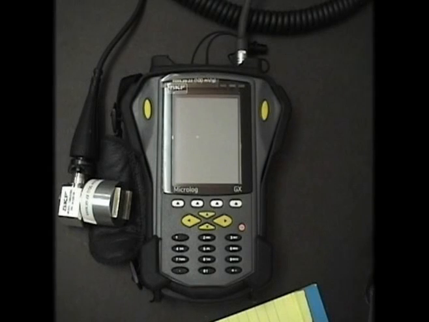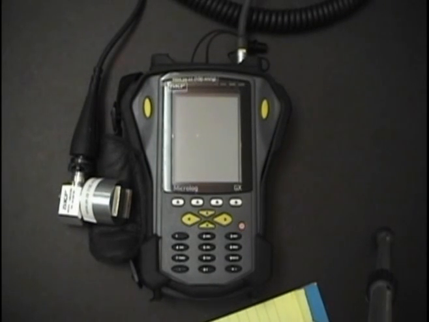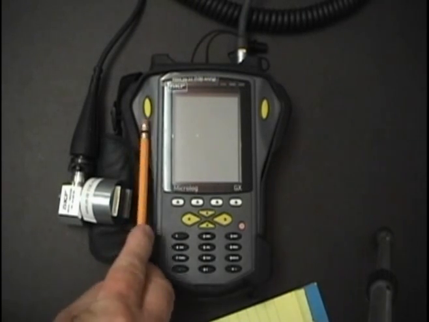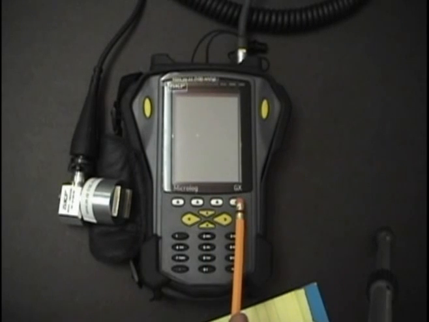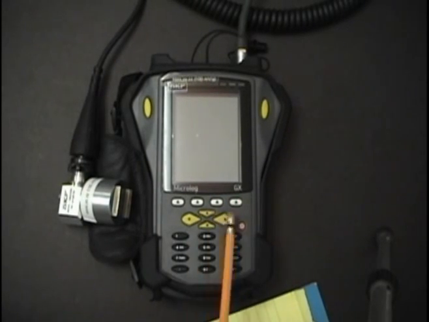This is the SKF Vibration Analyzer, commonly used by nuclear operators to take vibration data on pumps and motors during the performance of STPs. The first thing we need to do is familiarize ourselves with the buttons that will be used during the performance of our STP. These are our yellow enter buttons, our white soft key buttons, our yellow arrow buttons, our red on-off button, and our battery check button.